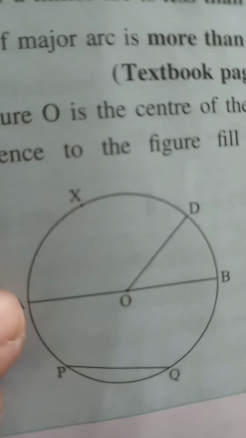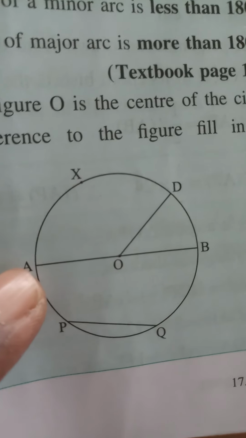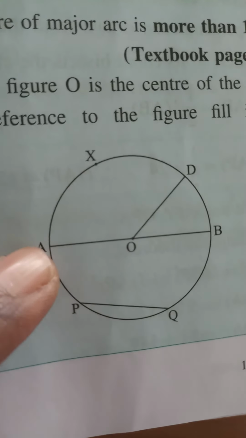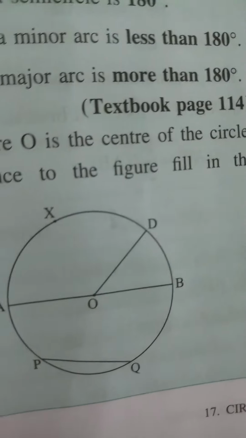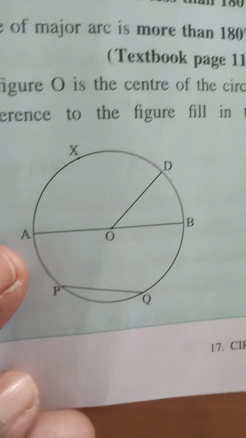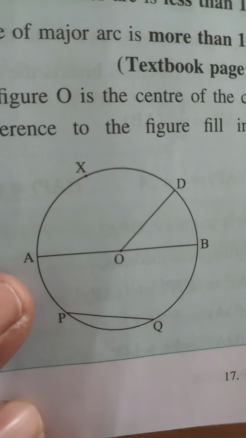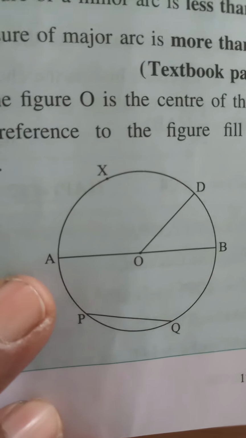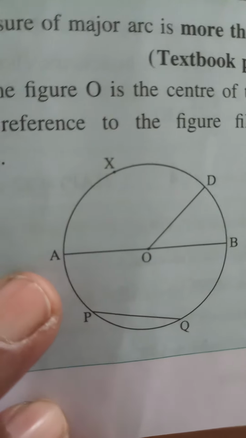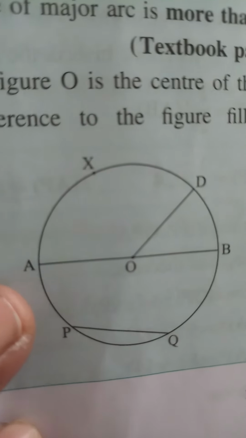Now if you consider this arc AXD, it is a minor arc because its measure is less than 180 degrees. And if I consider AQD, then it is a major arc. Its measure will be greater than 180 degrees. Here segment OD is a radius of the circle, segment AB is a diameter of the circle, segment PQ is a chord of the circle, angle DOB is a central angle, and we'll study the minor arcs now.